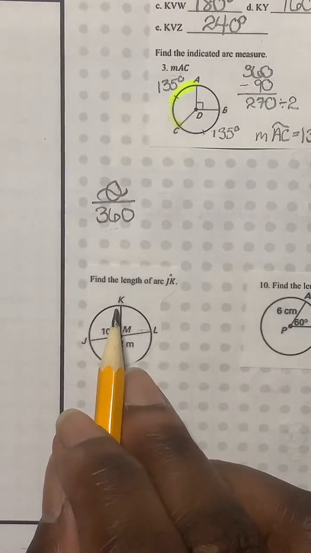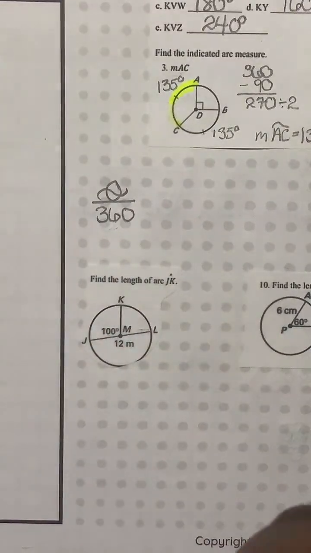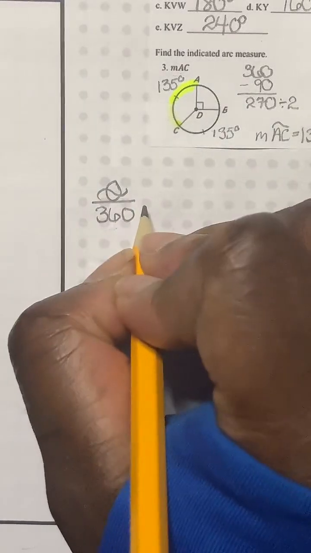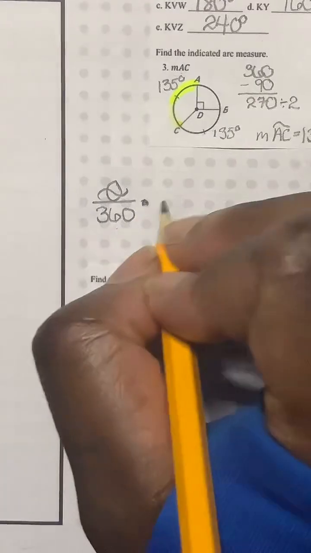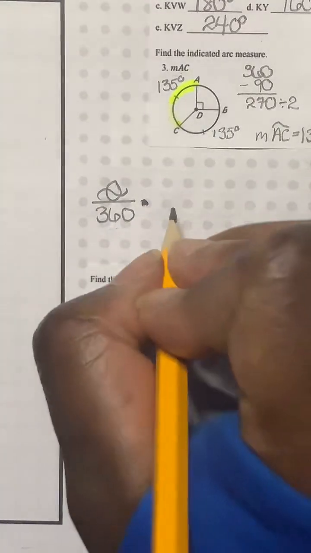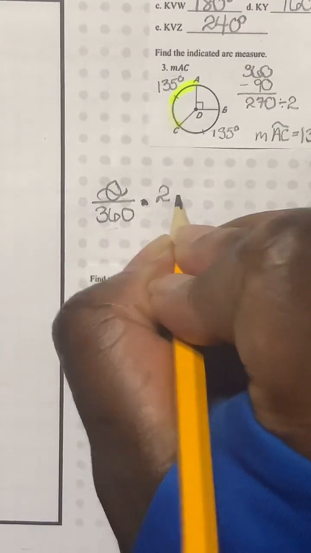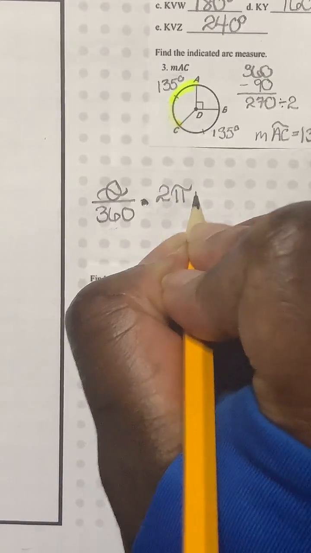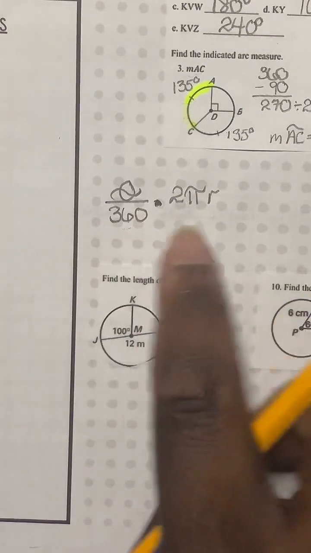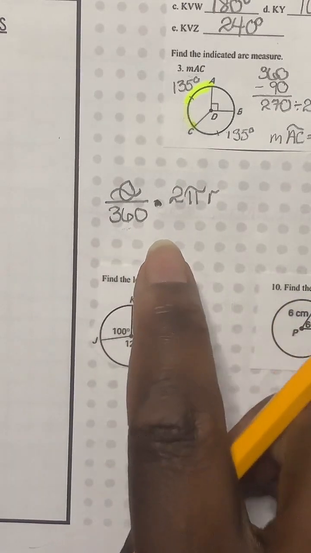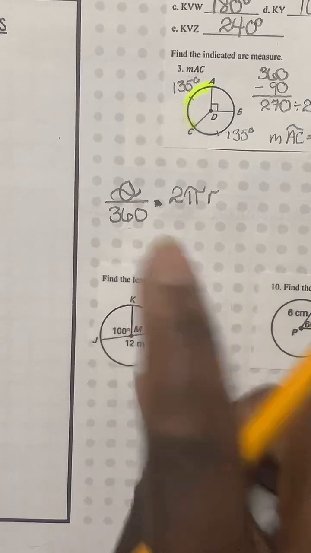Now, since we're just looking at the arc length, we're going to multiply that by our circumference. The formula for circumference usually is 2 pi r. So we're using this formula to figure out the arc length.